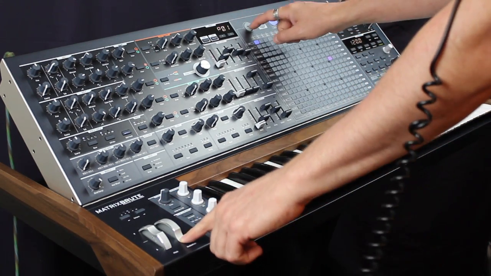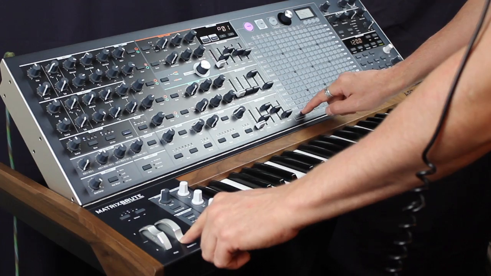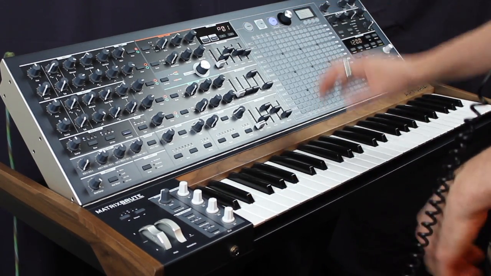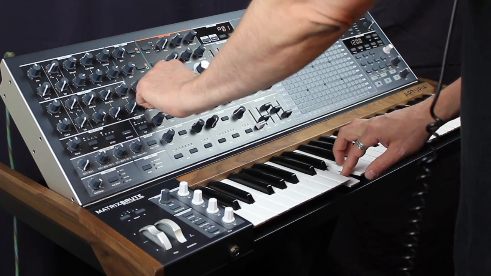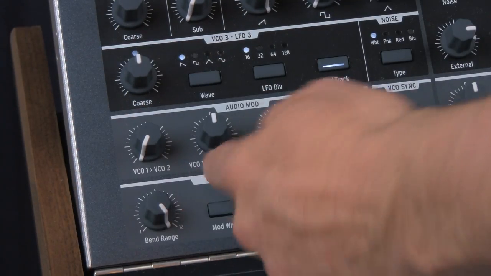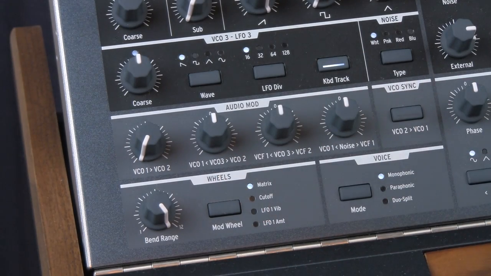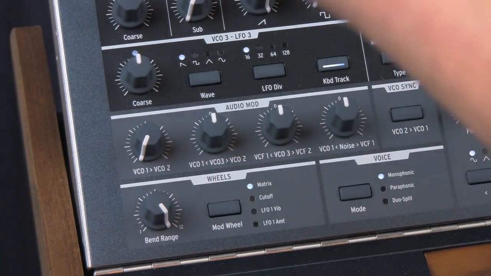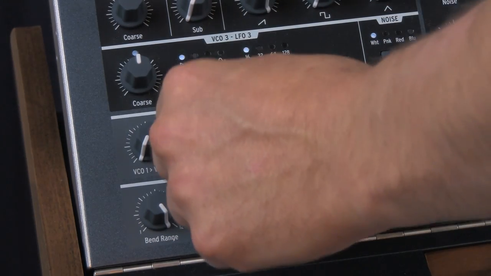Okay, I'm going to switch this back for a second. Get us back to 0. Okay, and go back to mod in case we end up using that. Okay, next, let's go over here to VCO3 as a modulation source. Whatever VCO3 is set to will modulate VCO1 or VCO2.